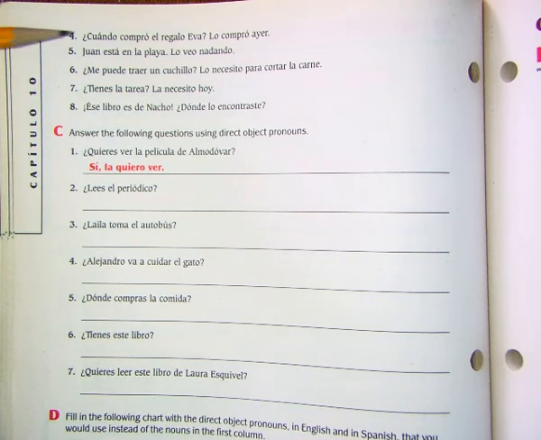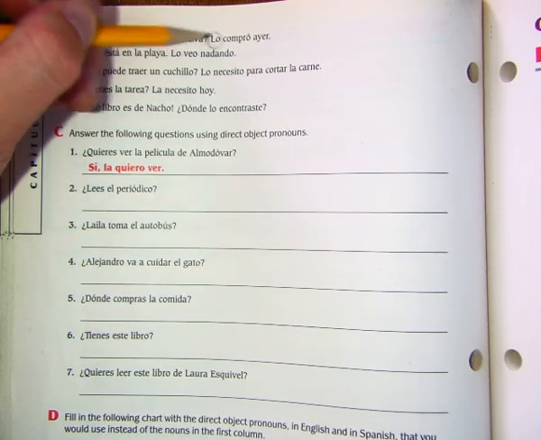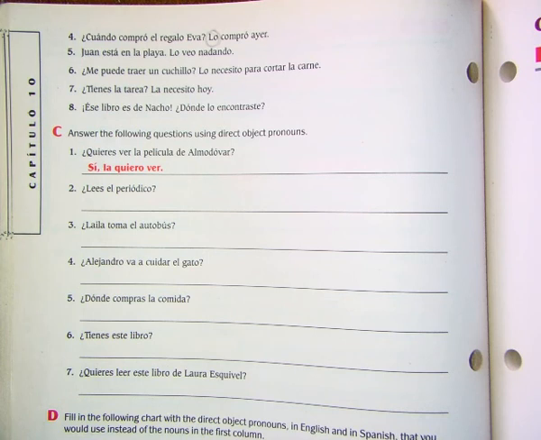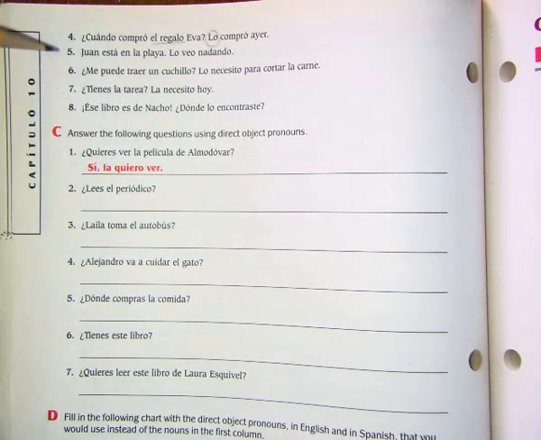You see number 4 here. ¿Cuándo compró el regalo, Eva? That means when did Eva buy the gift? Lo compró ayer. Where's our direct object pronoun? Lo. What's our direct object? El regalo. Right, the gift.